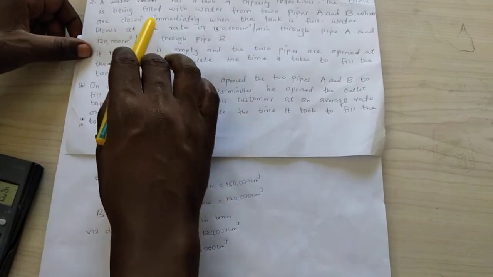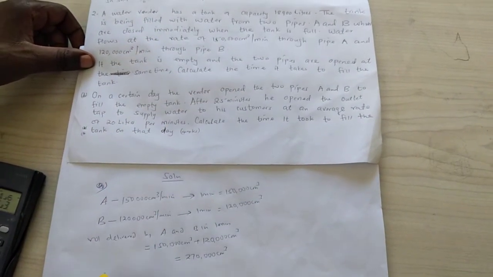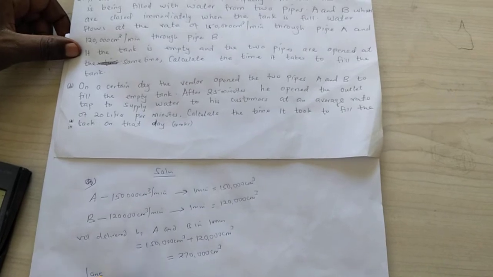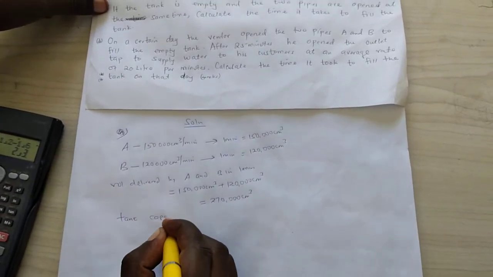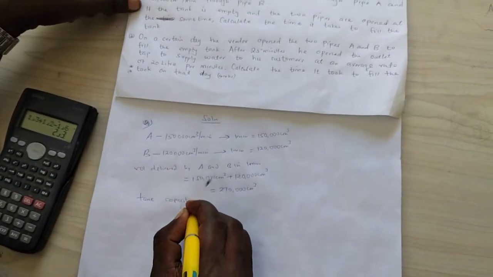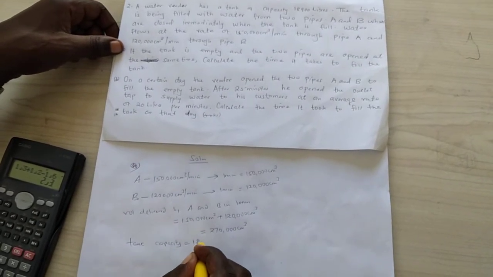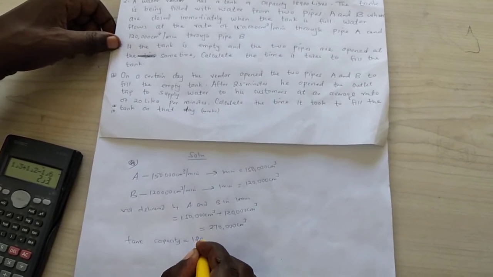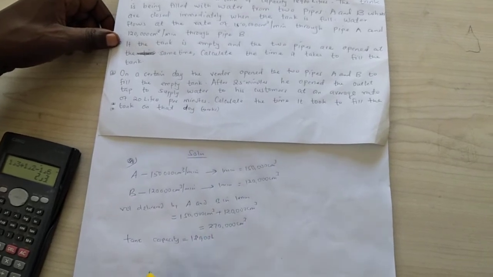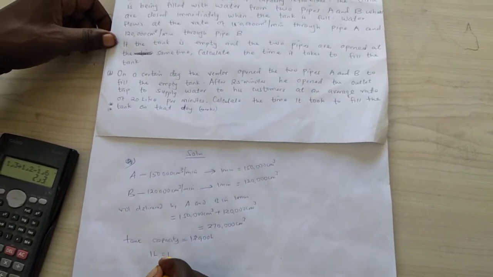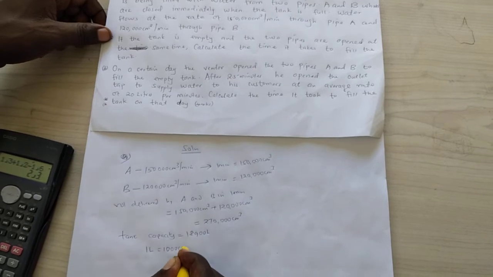Now, we have been given the capacity of the tank. So tank capacity is going to be 18,900 liters, and we know 1 liter is equivalent to 1,000 centimeter cubic.